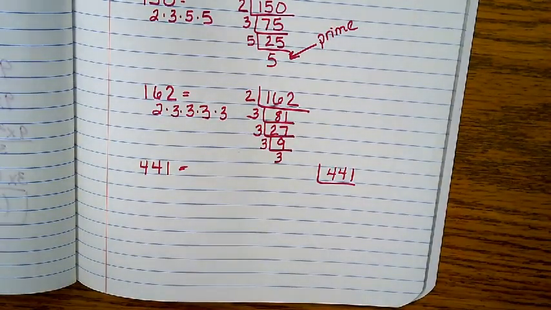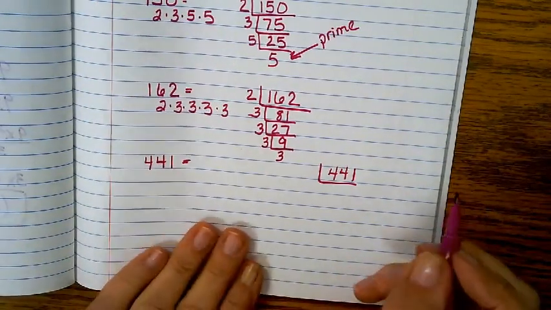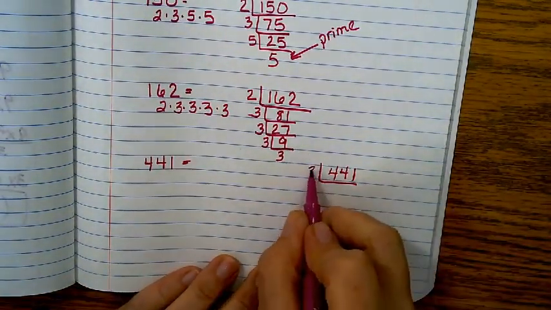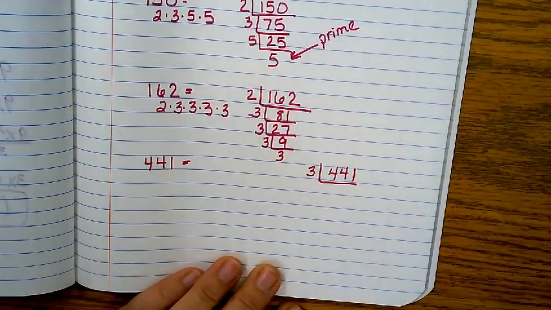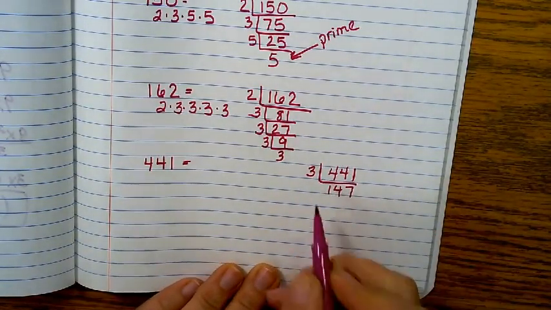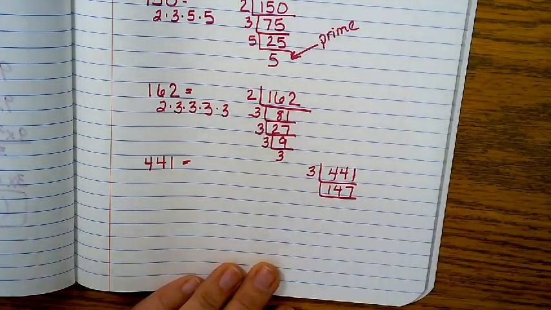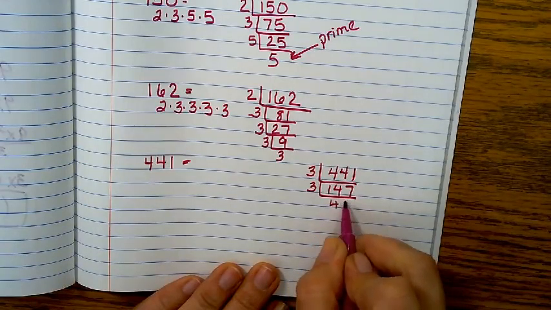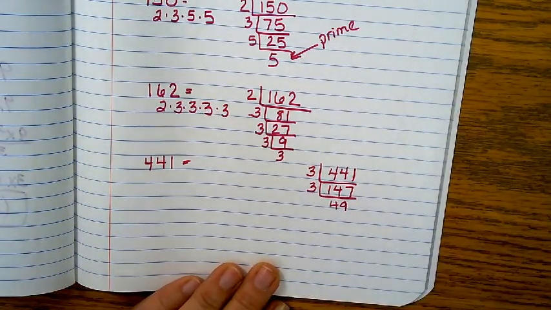Okay, so 2 did not go in, right? So did 3? 441 divided by 3, 147. And then could you divide that by 3? Looks like it. Now is 49 divisible by 3? No, we get a decimal.